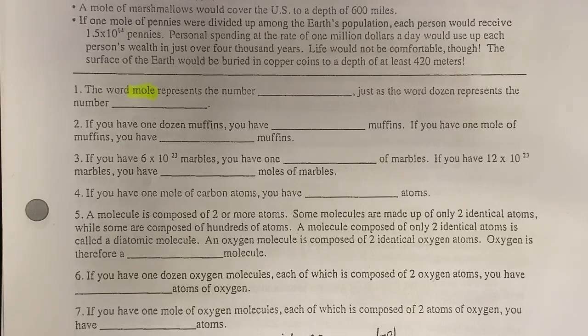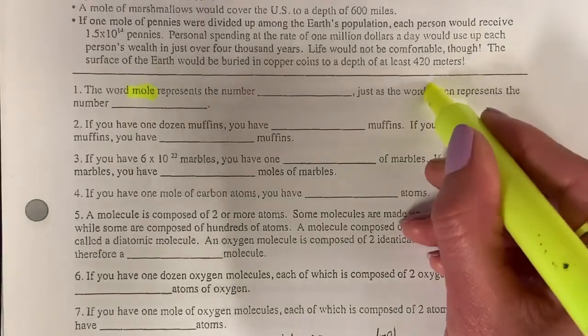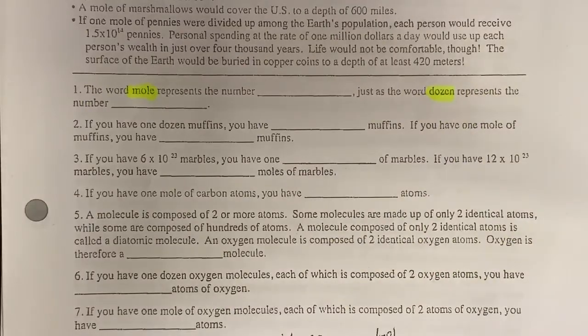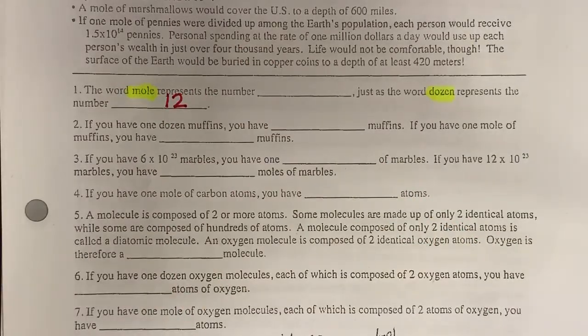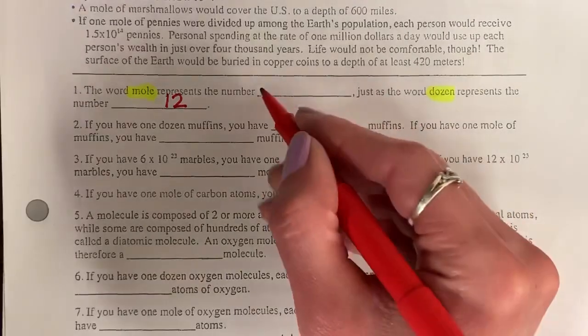Now, when I'm talking about stoichiometry, I'm going to see a word a lot called a mole. A mole is a really abstract concept, but think of it exactly the same way you would if I said a dozen. Every time I say the word dozen, I'm telling you that I have the number 12. I have a dozen eggs, I have 12 eggs. I have a dozen donuts, I have 12 donuts.